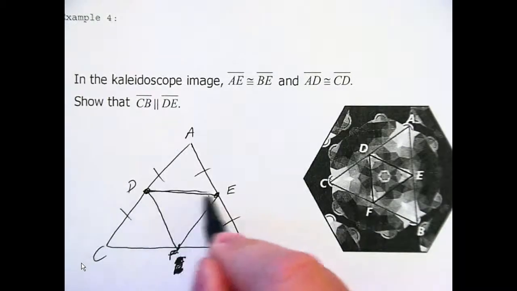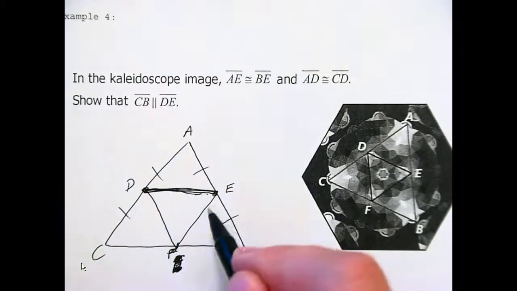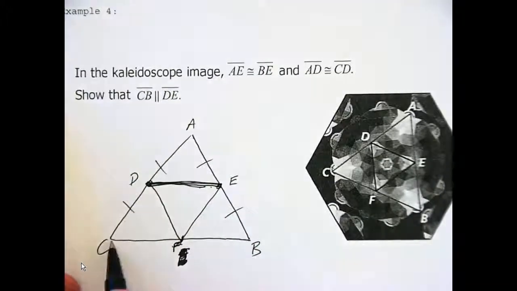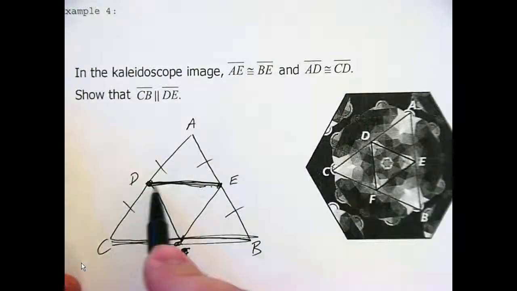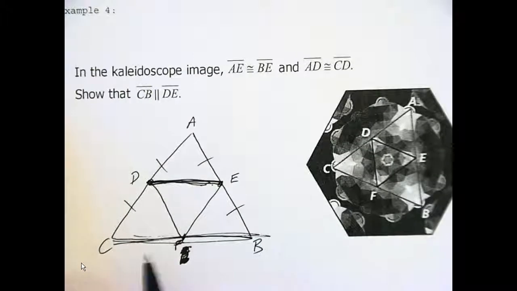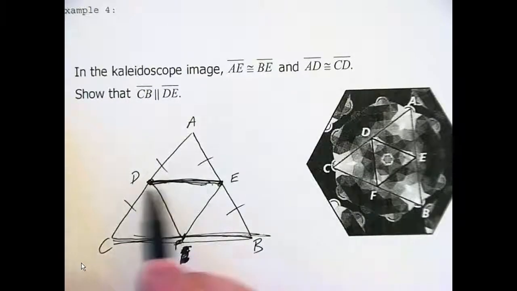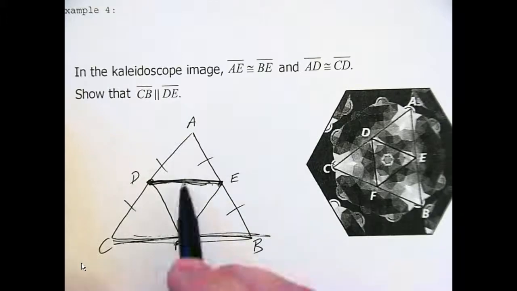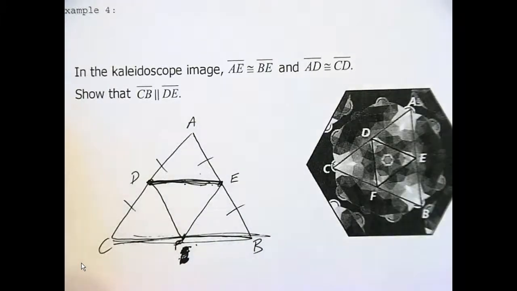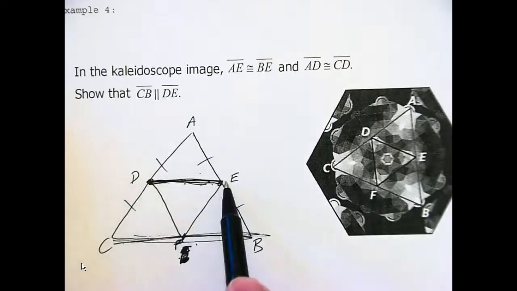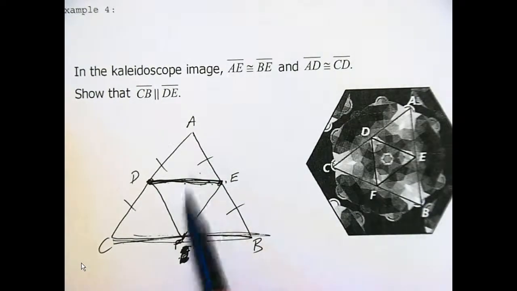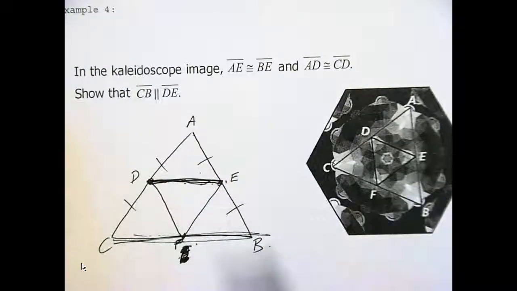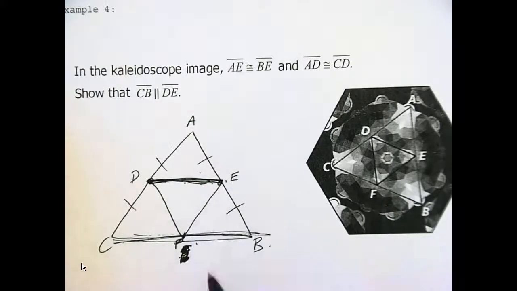Therefore, DE is a midsegment opposite CB, meaning that these lines, by definition, are parallel. Midsegments, remember, connect midpoints, and they are half the length of the opposite side and parallel to the opposite side.